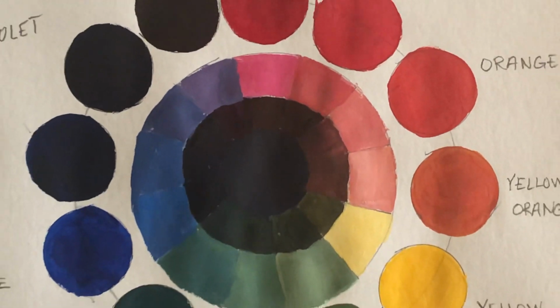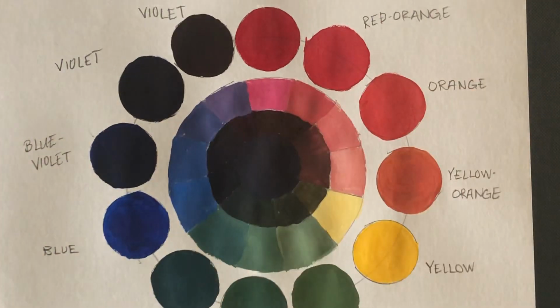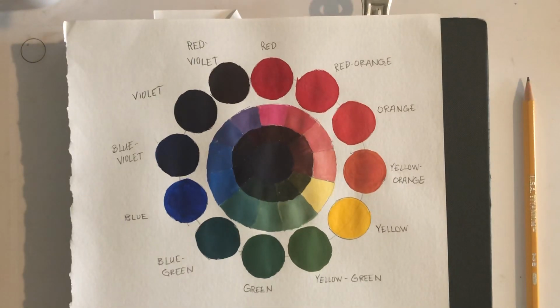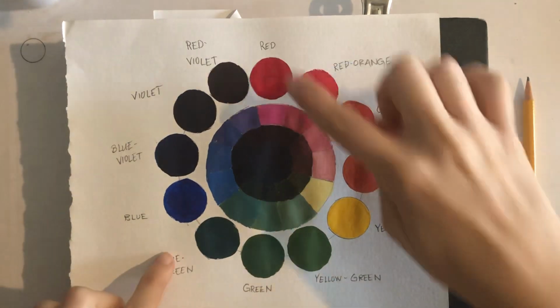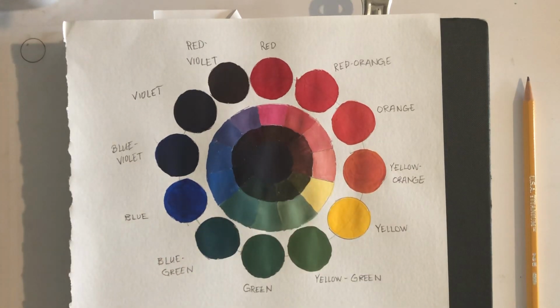Now I've also gone in and I've added a white to all of my hues, and that's called tints. So when you add white to your natural hue, you create a tint. So in this diagram alone, you have shown primary colors, tints, shades, and what happens when you mix those primary colors.